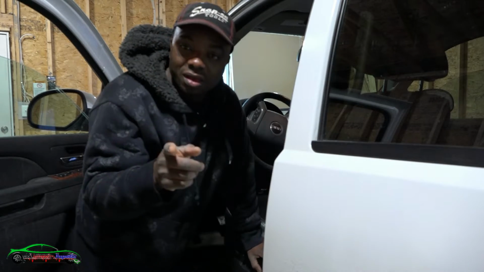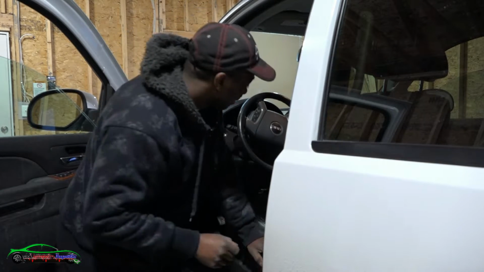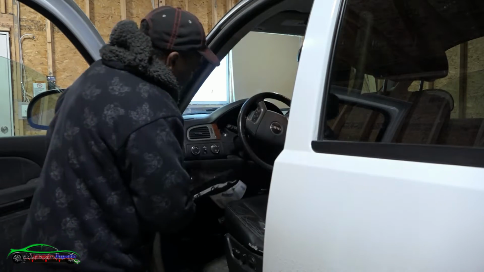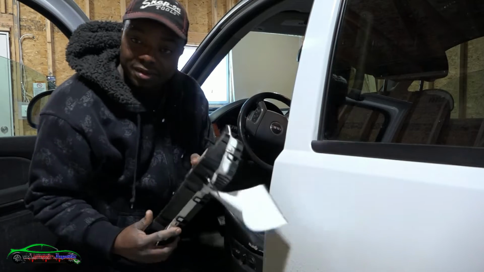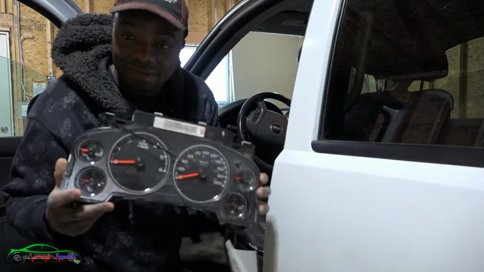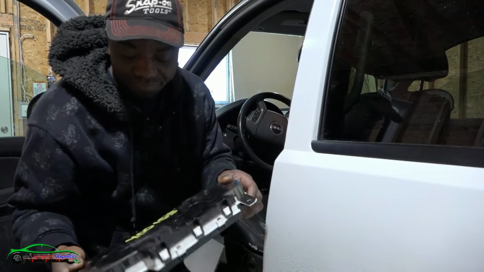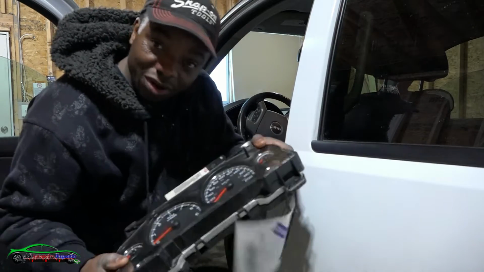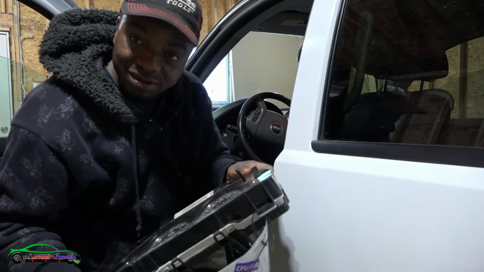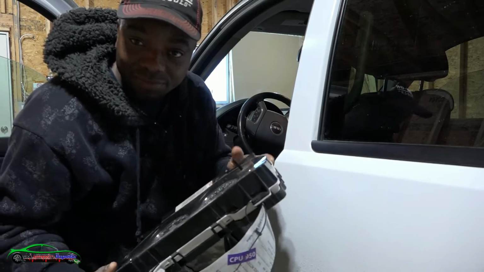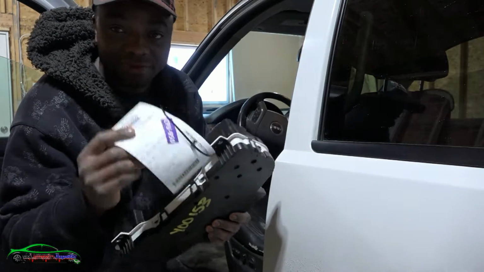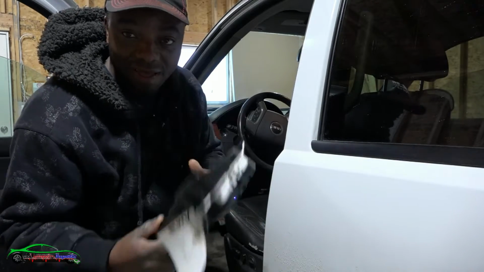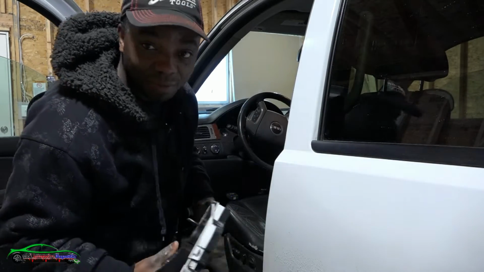Oh, one more thing I forgot to mention. The customer bought a cluster, okay? And he says he put it on and it still doesn't fix the problem. So, good thing he left the ticket on it, so he will have his money back if we fix this problem.